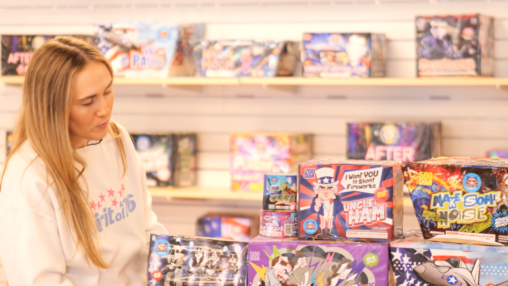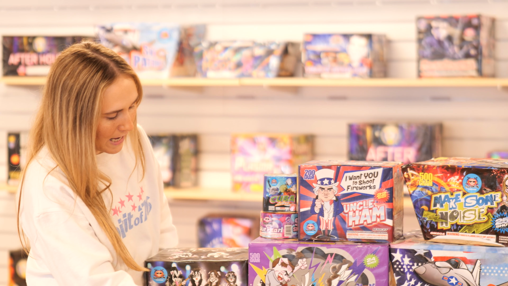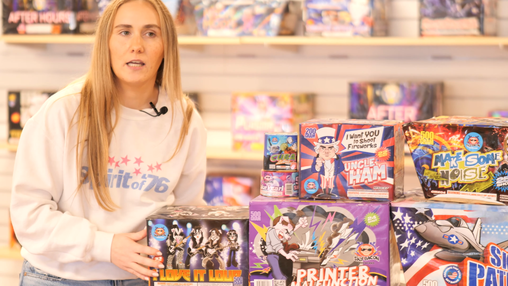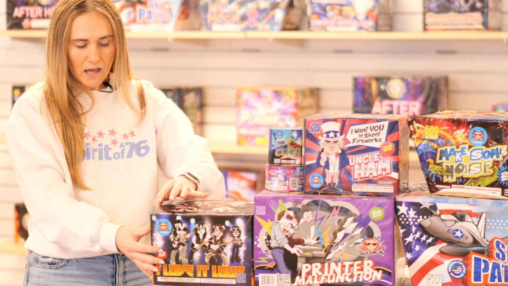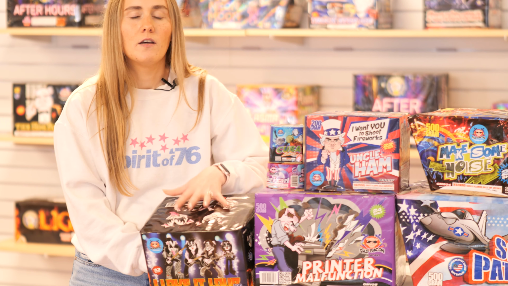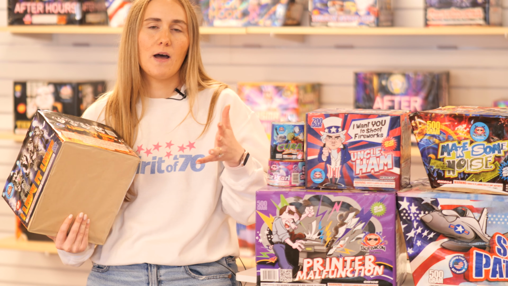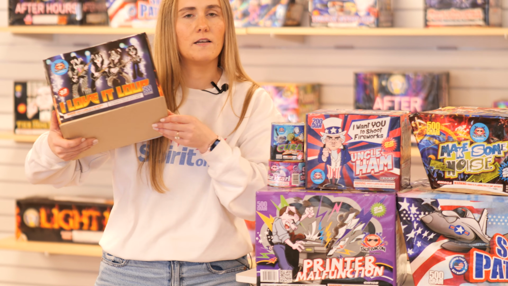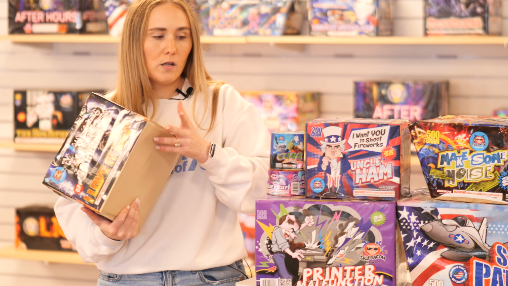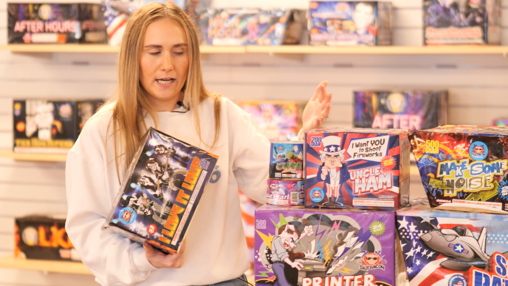So if you have Printer Malfunction on the shelf at 24 shots next to a cake that is smaller in size and square foot wise, and it is 33 shots, for an unexperienced fireworks buyer, they're not going to know why the prices are different and why they're different sizes if this one has more shots and it's smaller and this one has less shots and it's a bigger cake.